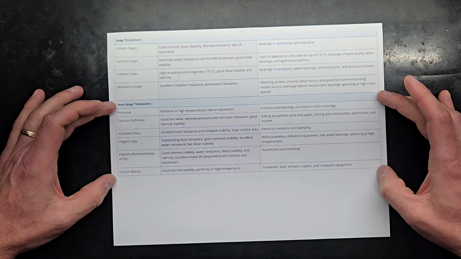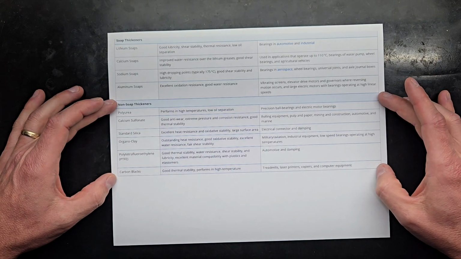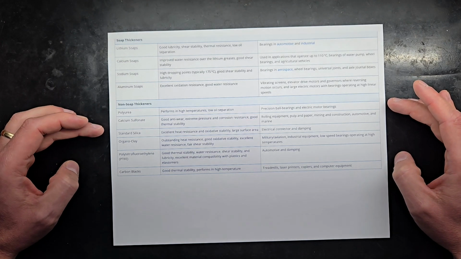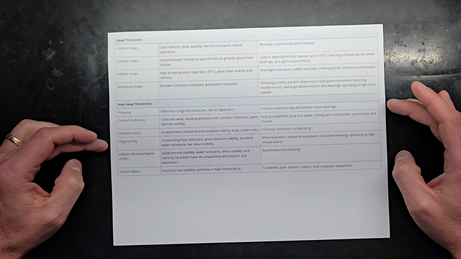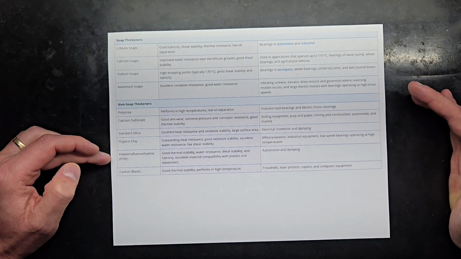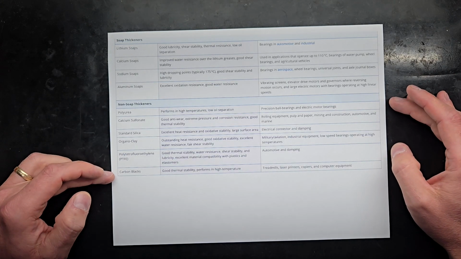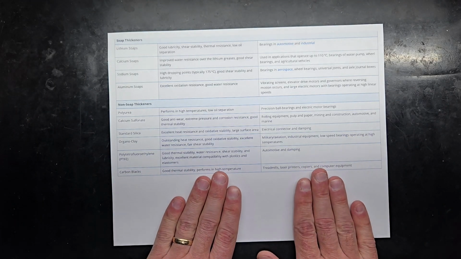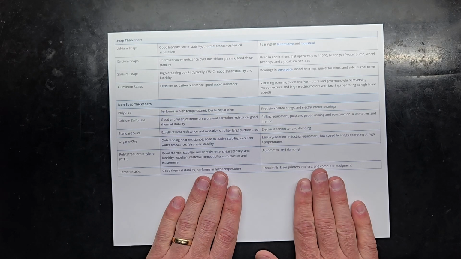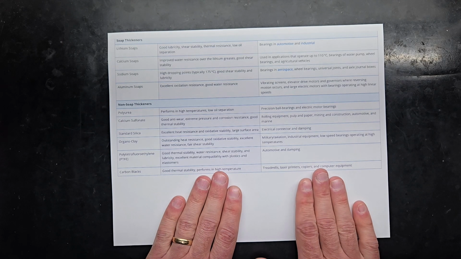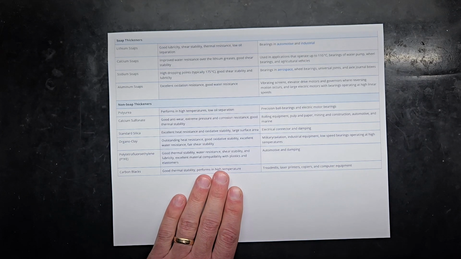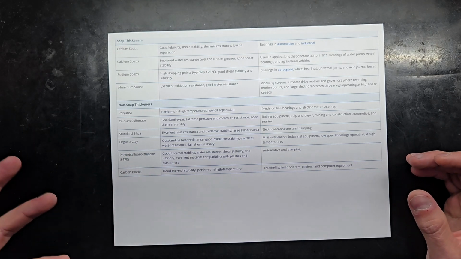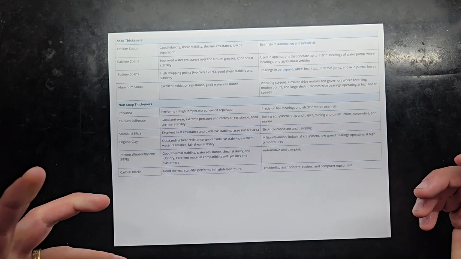These are our non-soaps. They are all a little different. So we've got polyureas, calcium sulfonates, standard silica, organo clay, PTFE, so Teflon, and then carbon black. So these all have, as you can see in the table here, different pros and cons, and when I do my more focused grease lubrication video, I'll go deeper into the pros and cons of some of the different grease chemistries and kind of how they came about.